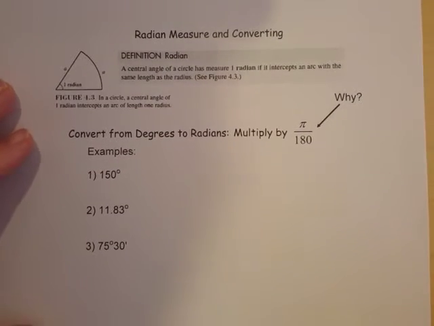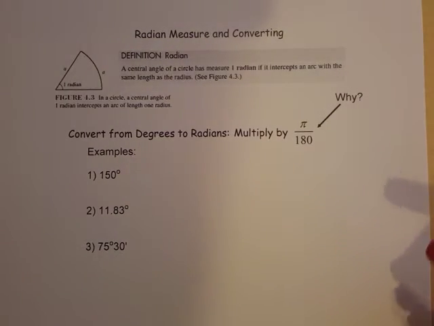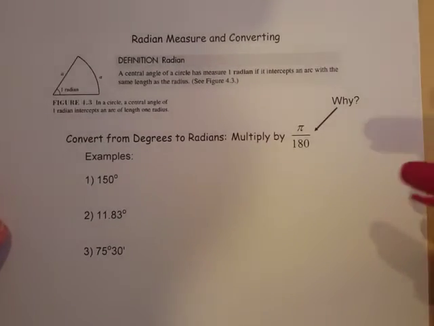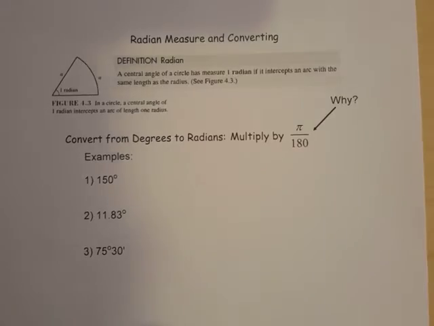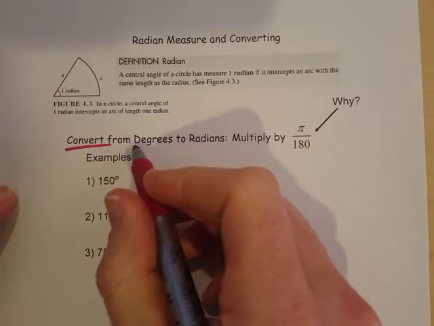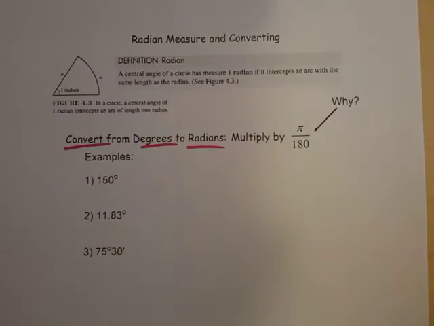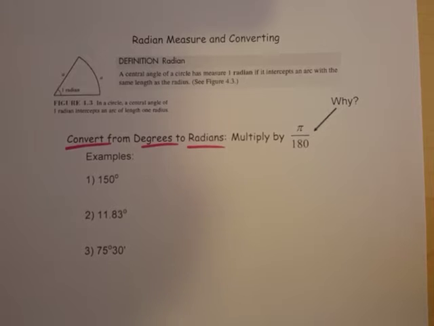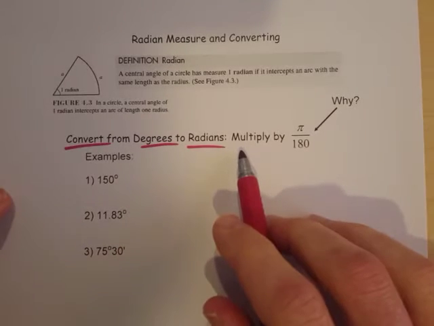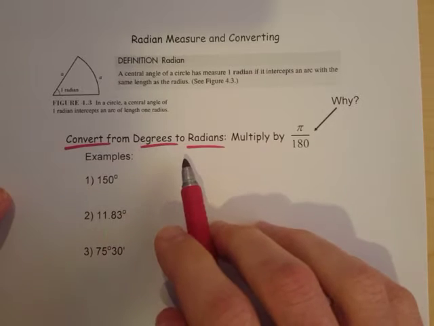In 4.1, just previously, we learned about what radian measures are and how they relate to degree measures. Now, we took a look at some of the really basic ones, but now we're going to talk about how we can convert from radian measure of an angle to degree measure. So in this particular example, we're going to convert from degrees to radians. In the next example, we'll go the opposite direction and make sure that you know how to do both.